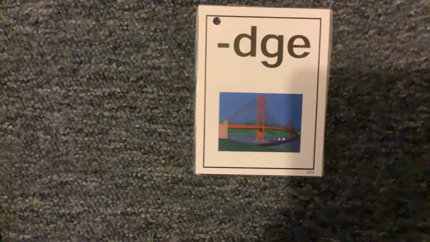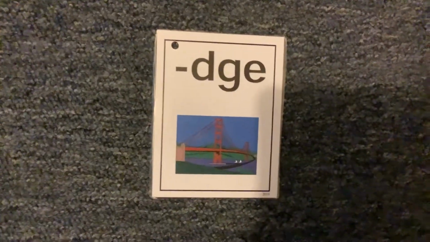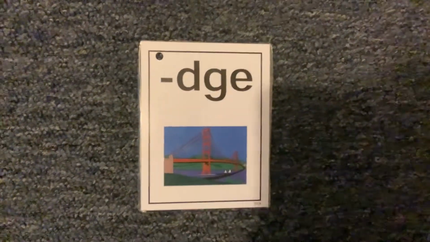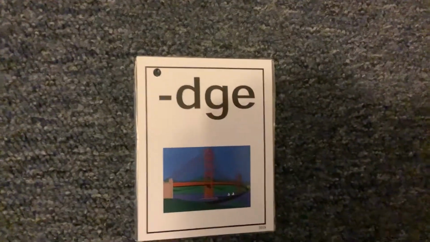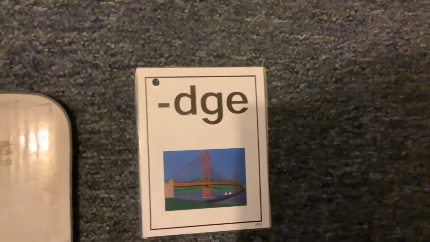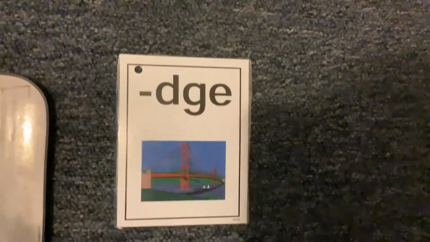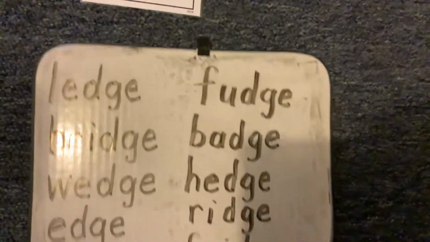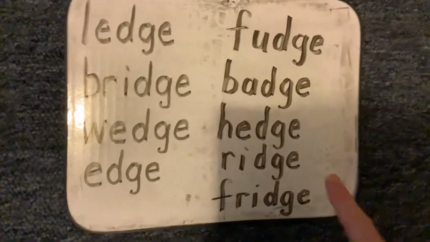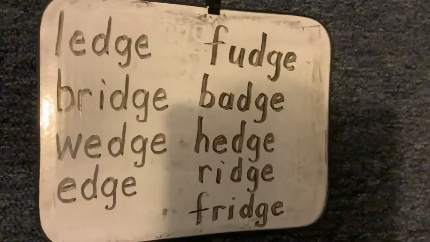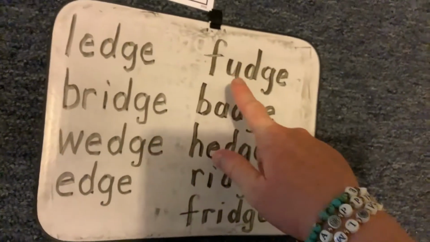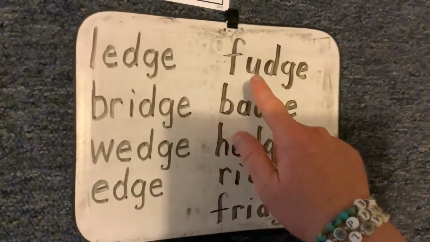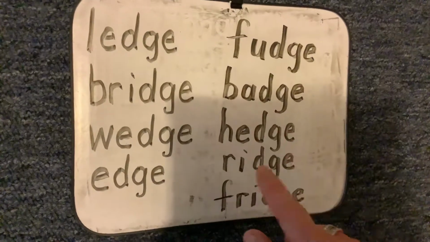Now remember, we've been working on a new ending. DGE says j, as in bridge. It comes at the end of the word. Remember our rule, we say, at the end of a one-syllable word, after one short vowel, j is spelled DGE. A syllable is a beat. A syllable is a word or a part of a word with one vowel sound. Remember, these are one-syllable words that we're looking at because they have one vowel sound. And it's a short vowel sound, so they're closed syllable words. Our vowel is saying the sound of e, or a, or i.